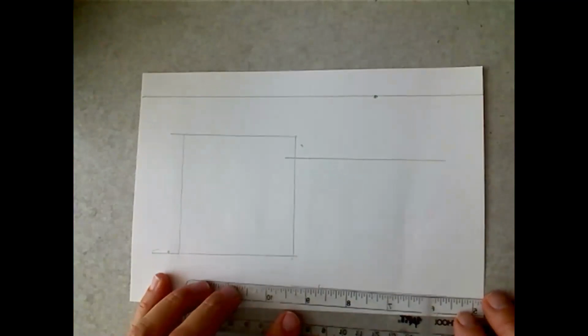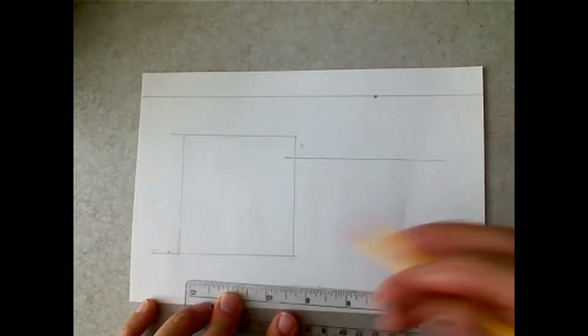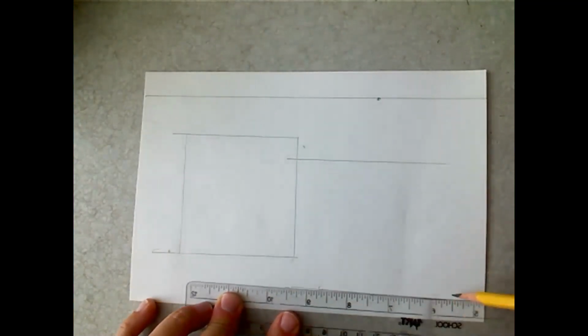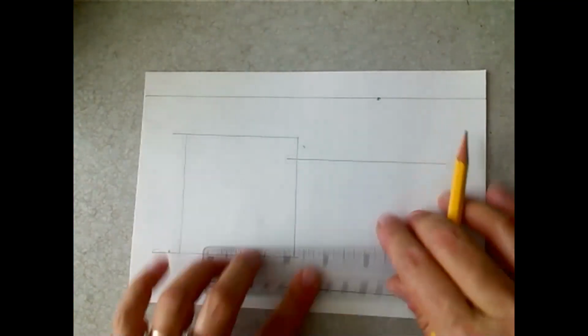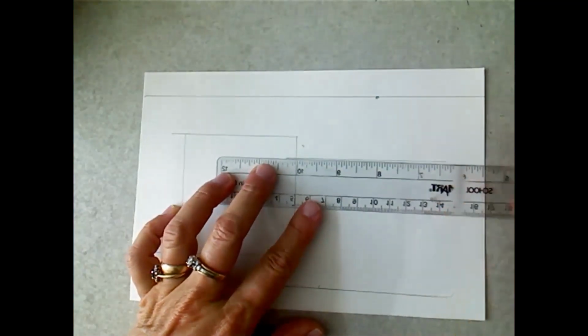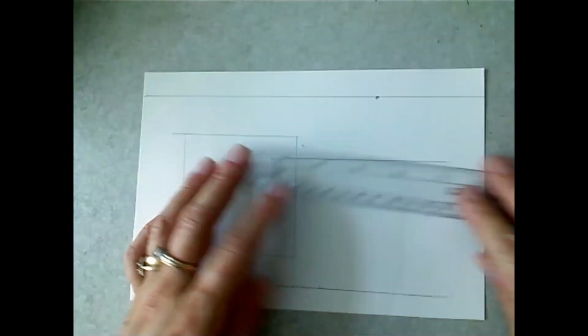Whoop. Tough when you start having limited vision because of aging. But I need my glasses all the time.